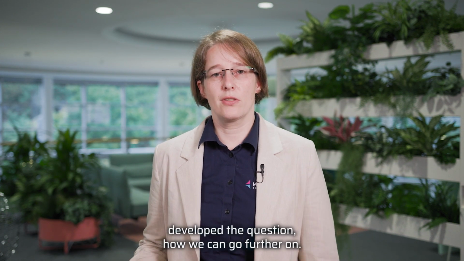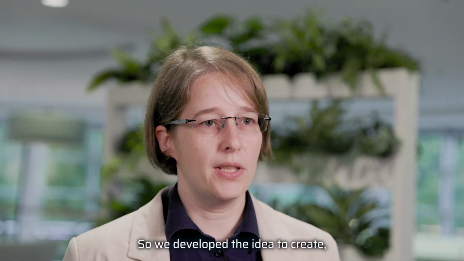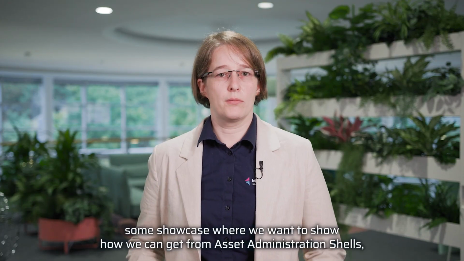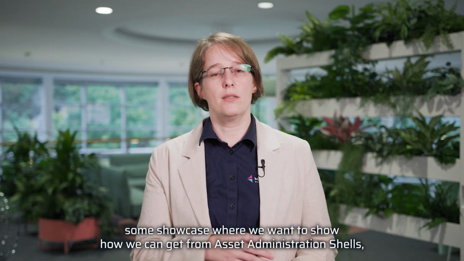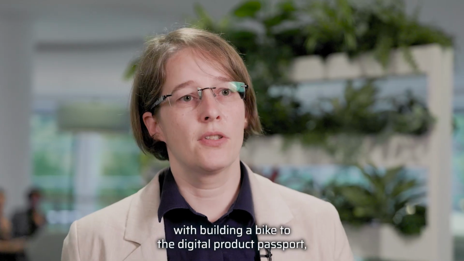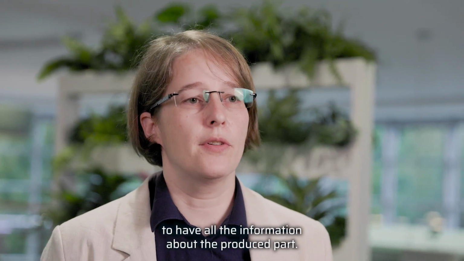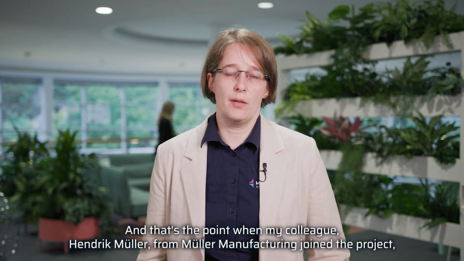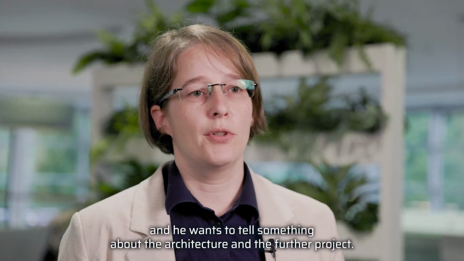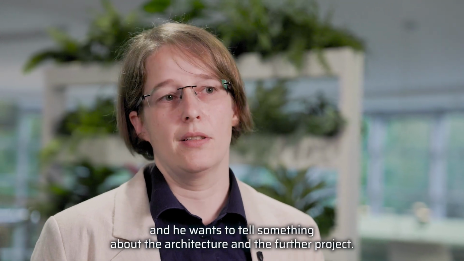Later on in the project, several companies joined, and we developed the question how we can go further on. So we developed the idea to create a prototypic implementation, some showcase where we want to show how we can get from asset administration shells with building a bike to the digital product passport, to have all the information about the produced part. And that's a point when my colleague Hendrik Müller from Müller Manufacturing joined the project, and he wants to tell something about the architecture and the further project.